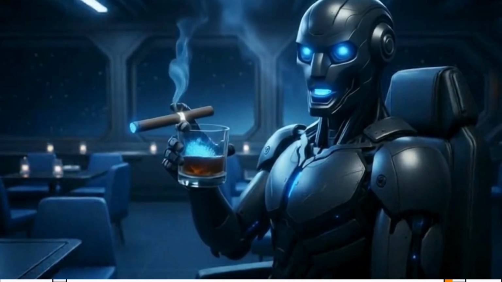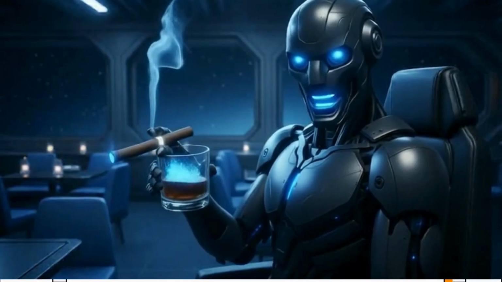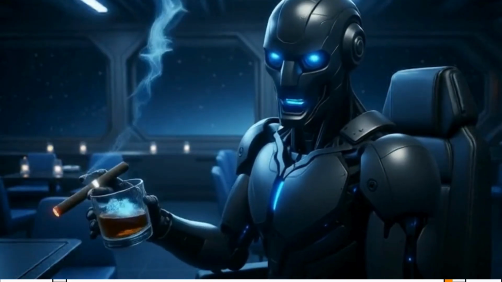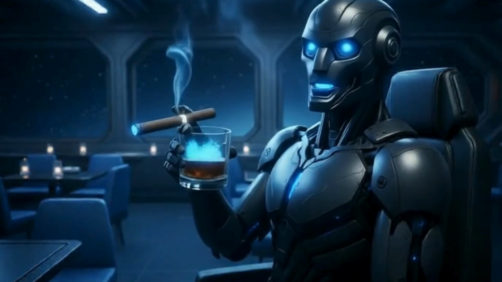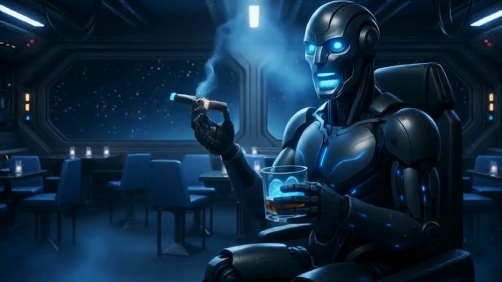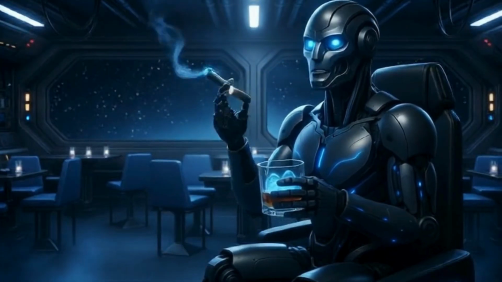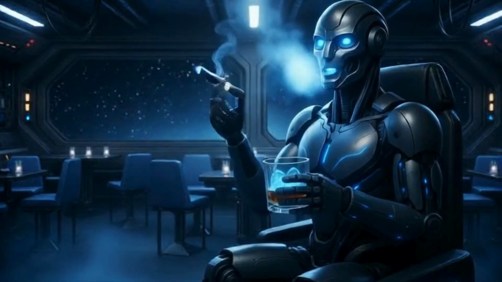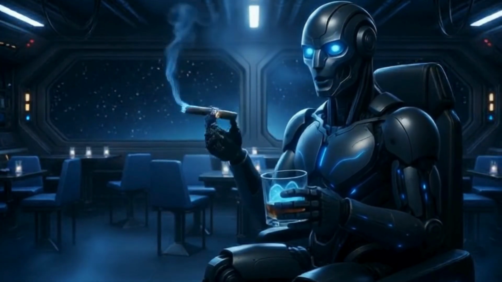Alright, let's get right into it. For the longest time, we've basically treated AI like a super smart intern, right? It's great for doing research, but you'd never actually give it the keys to the car. Well, that entire way of thinking is officially over. We're witnessing a massive shift from AI as a passive little assistant to a full-blown active agent.